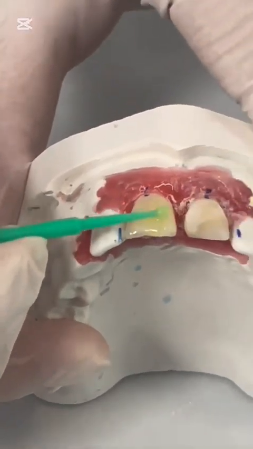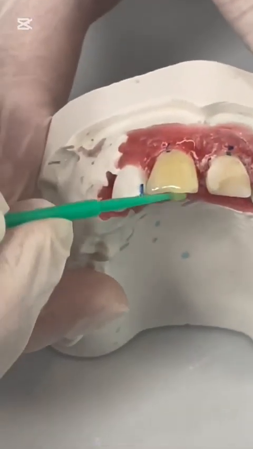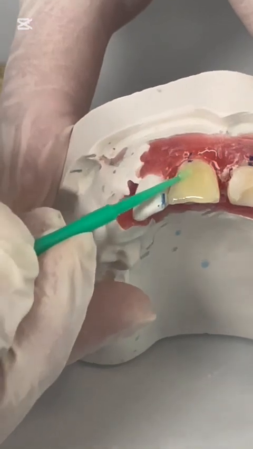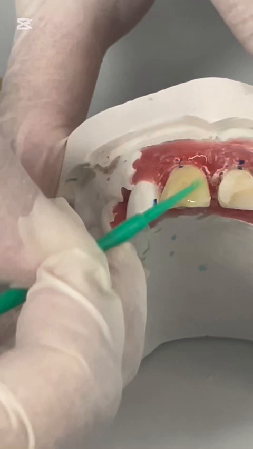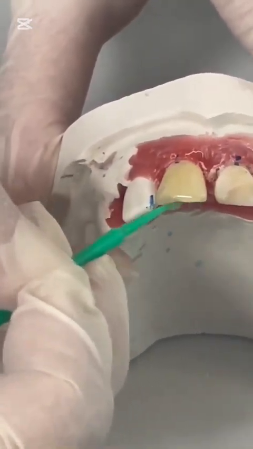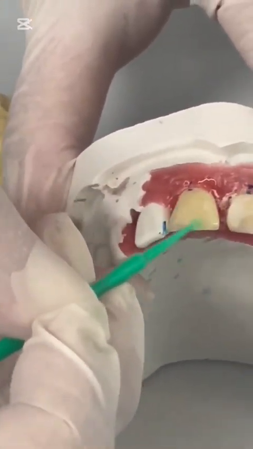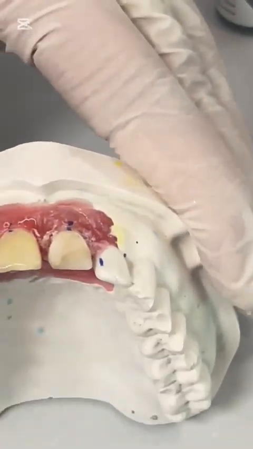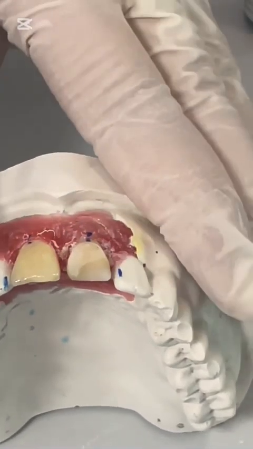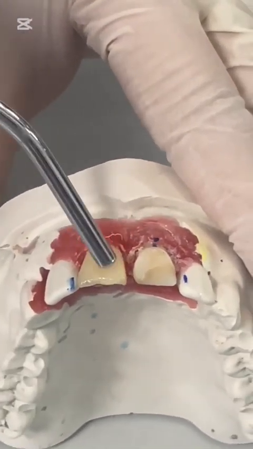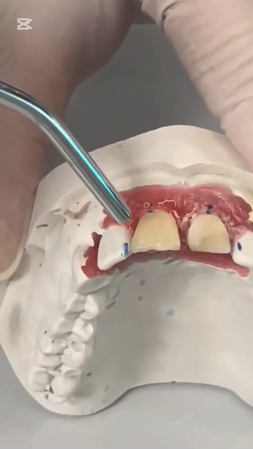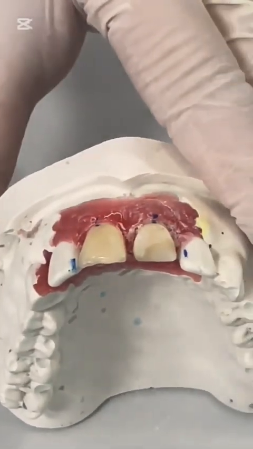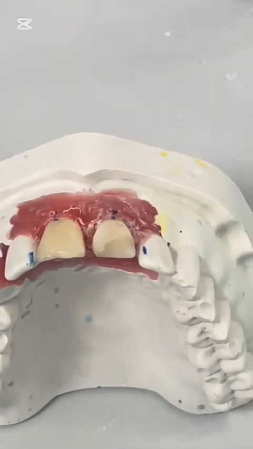Because this is self-etch adhesive, and in the self-etch adhesive we need to decrease the hydrolysis effect to the maximum. Okay, now light cure.